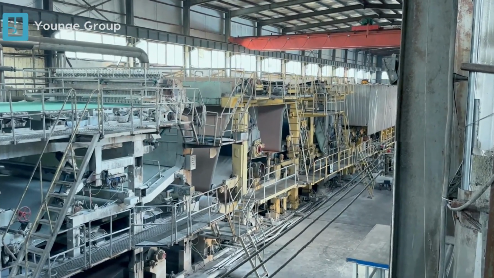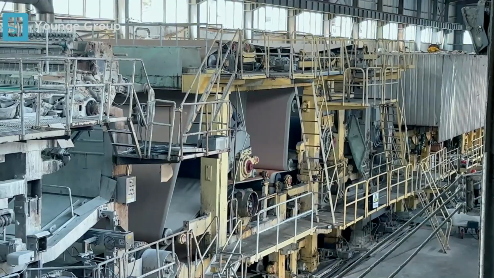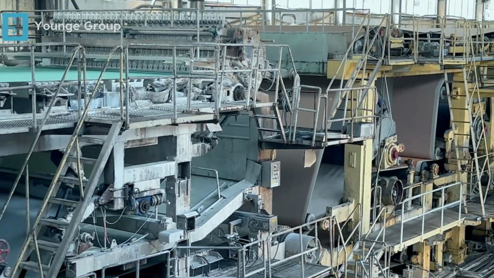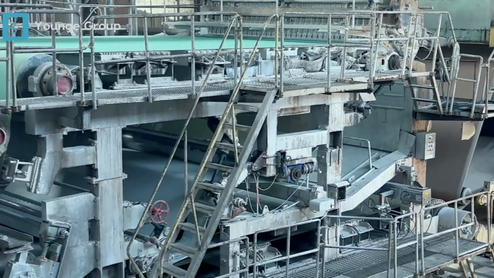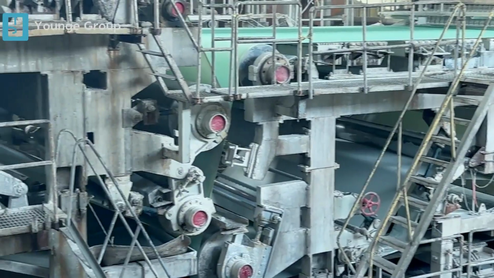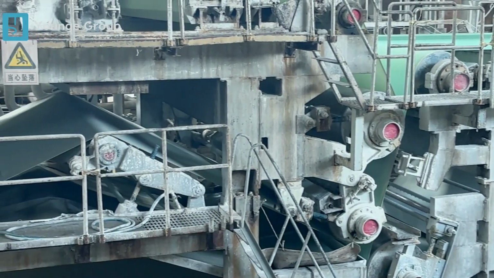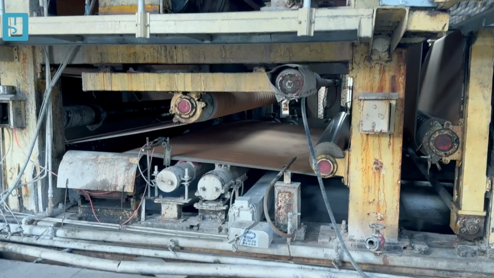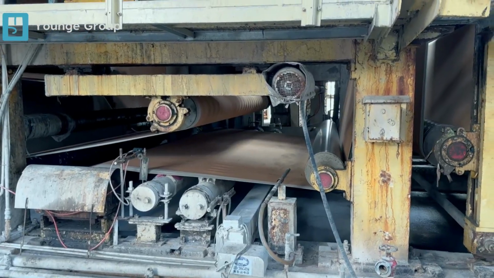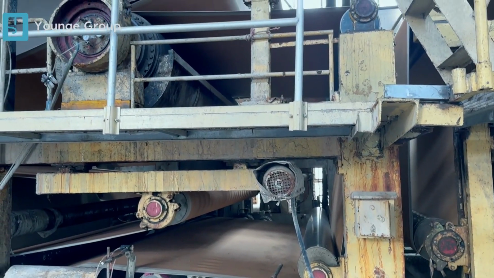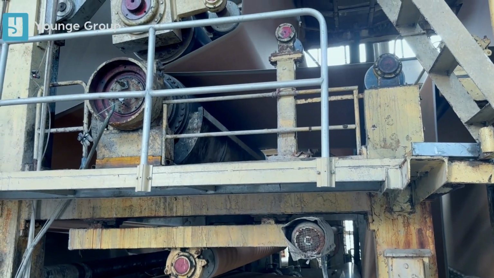The good pulp first enters the forming part. The main function of the forming part is to form the good pulp and remove a small amount of water from it. Then it enters the pressing section.